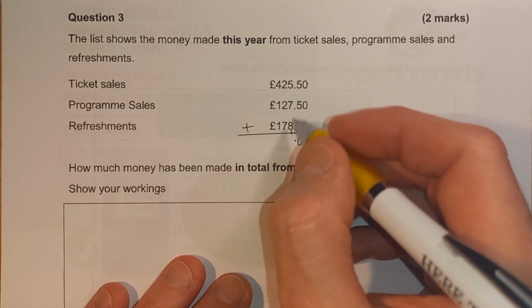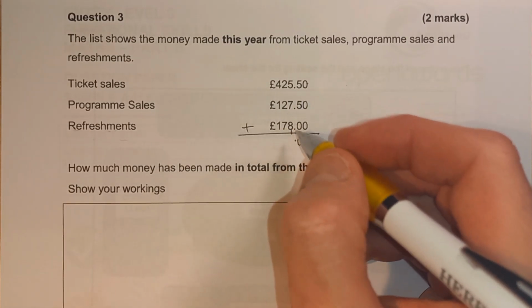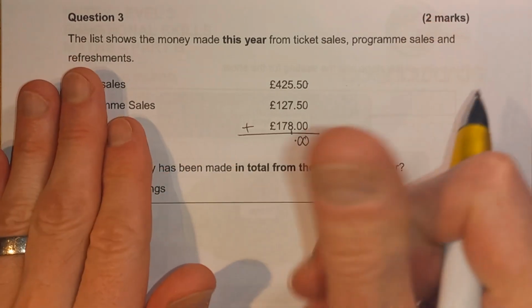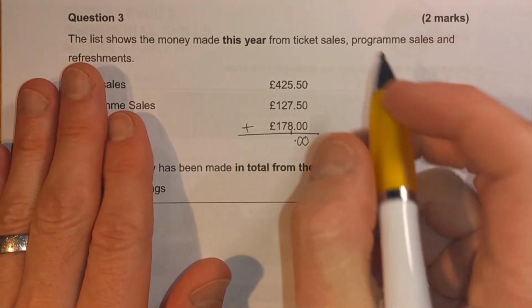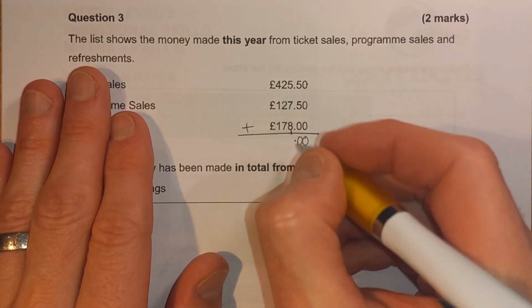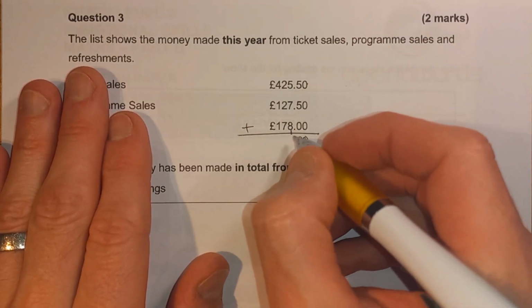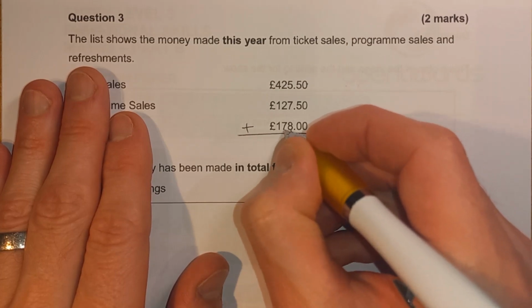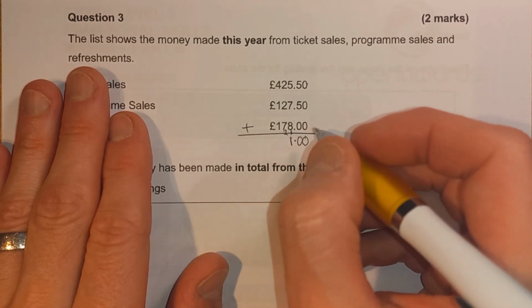So if we start with 8 and add on the 7, so start with 8, 9, 10, 11, 12, 13, 14, 15. And I know if we add 5 to 15, that's going to take me up to 20. And the 1 we carried will make it 21. So put the 1, carry the 2.